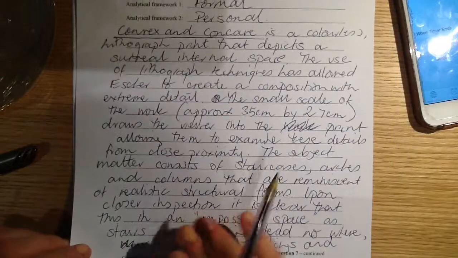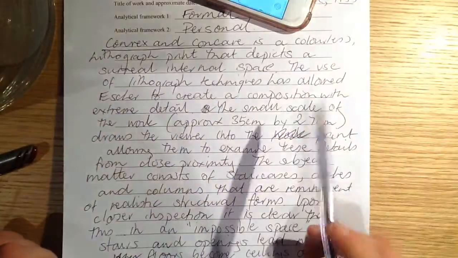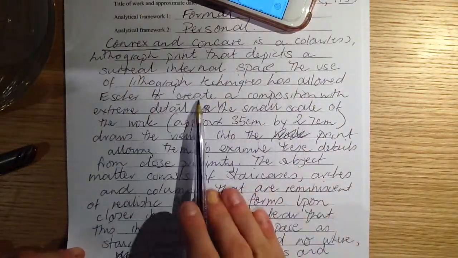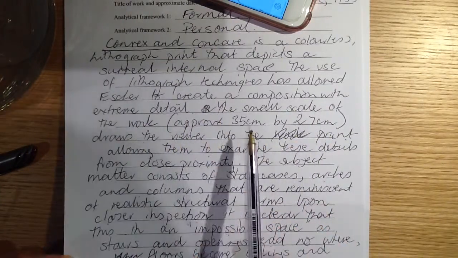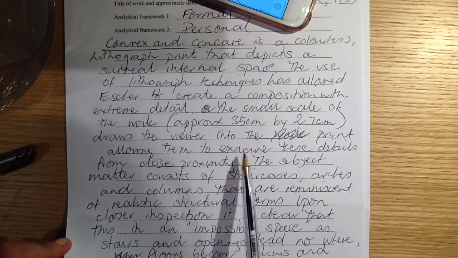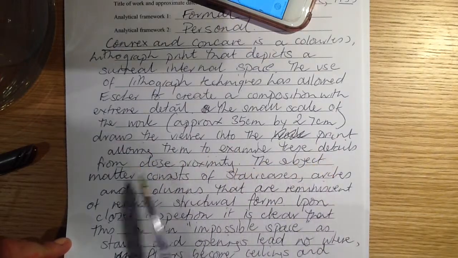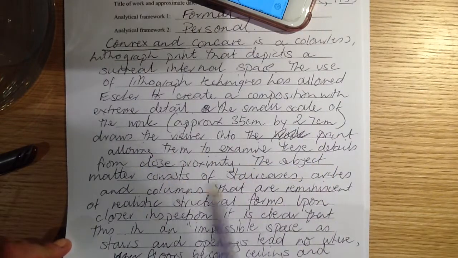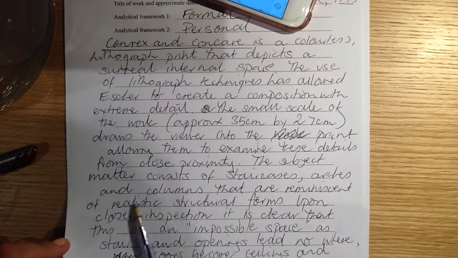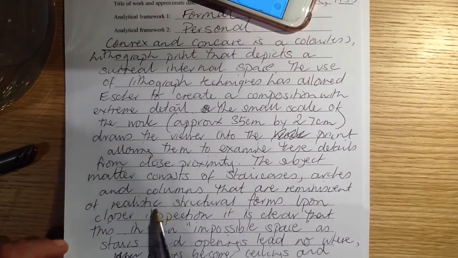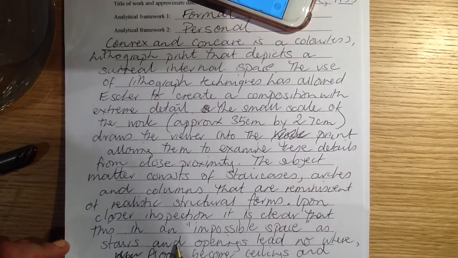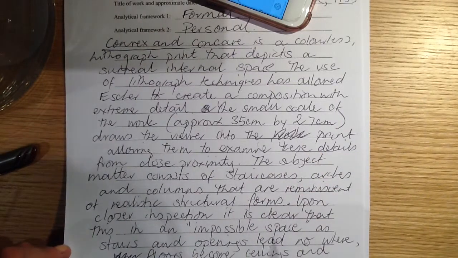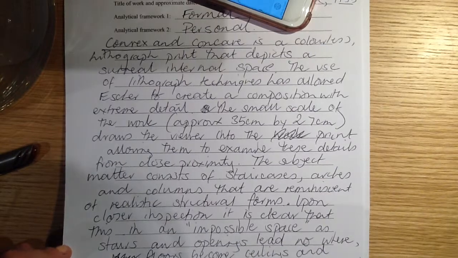Coloured lithograph print that depicts a surreal internal space. The use of lithograph techniques has allowed Escher to create a composition with extreme detail. The small scale of the work, approximately 35 by 27, draws the viewer into the print, allowing them to examine these details from close proximity. The subject matter consists of staircases, arches, and columns that are reminiscent of realistic structural forms. Upon closer inspection, it is clear that this is an impossible space, as stairs and openings lead to nowhere, floors become ceilings, and ladders become pathways.